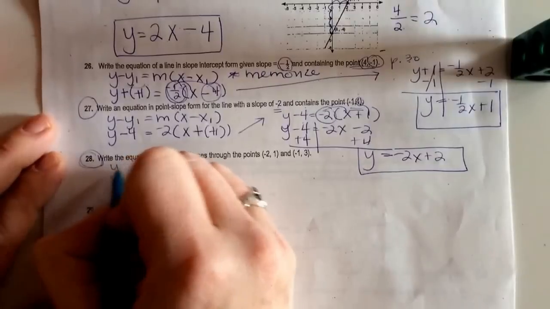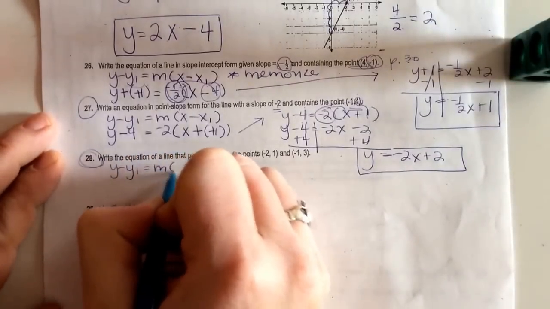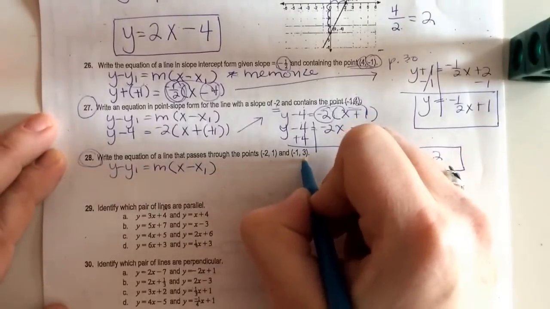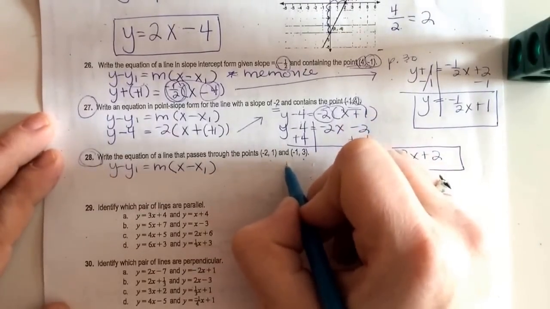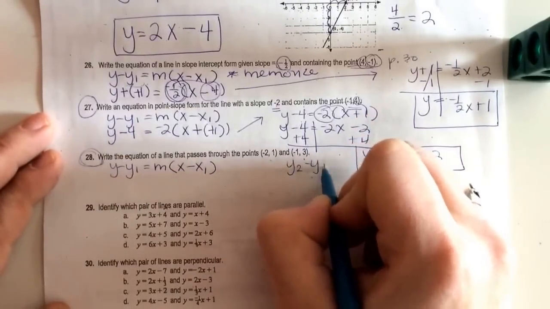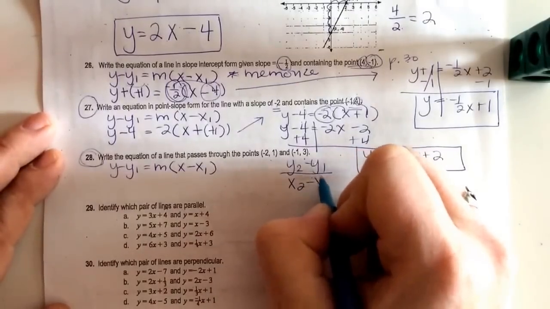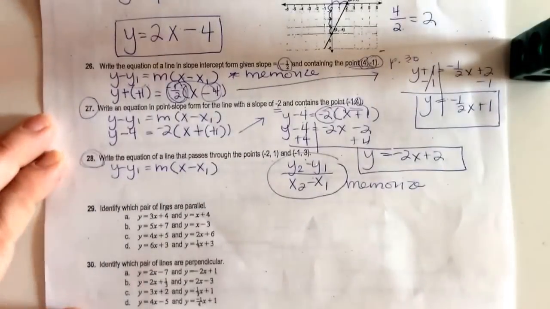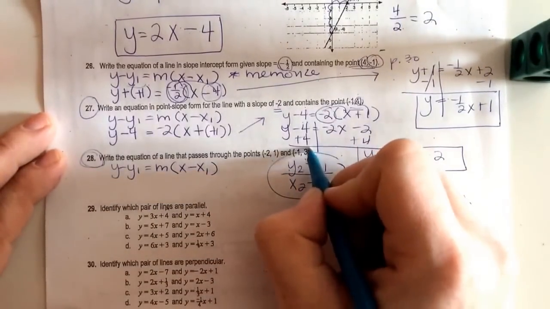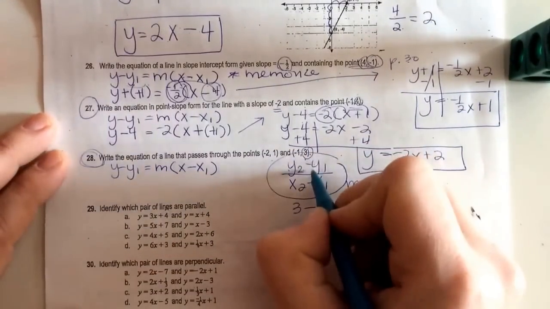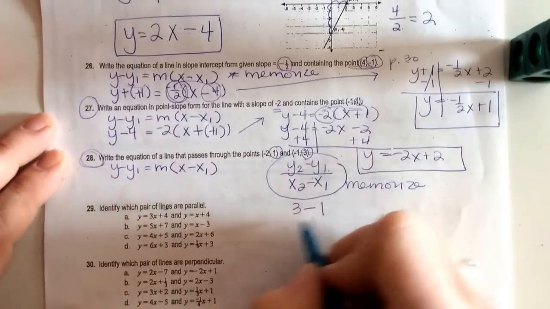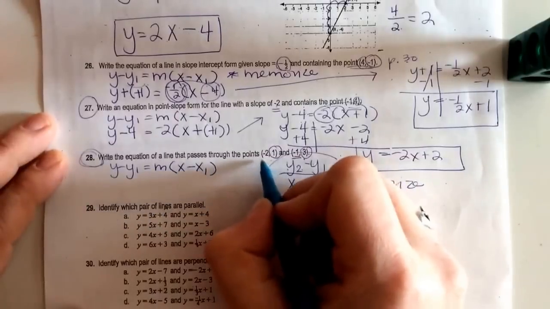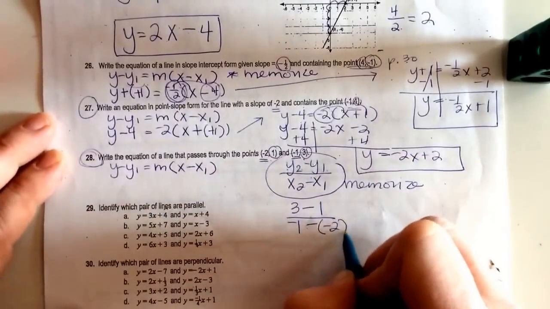Same formula. Y minus y1 equals m, x minus x1. However, this time we have 2 points. I have to find the slope. So to find the slope, you have to use y2 minus y1 over x2 minus x1. Again, memorize this formula. So y from the second ordered pair minus the y from the first ordered pair, x from the second ordered pair minus the x from the first ordered pair.